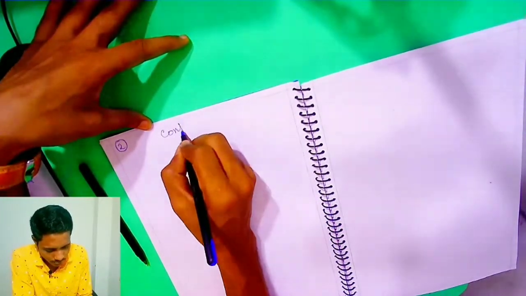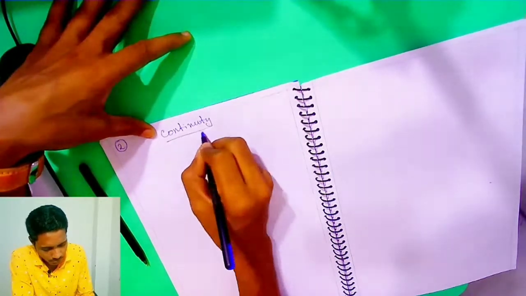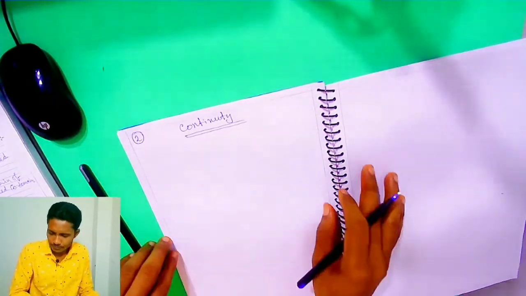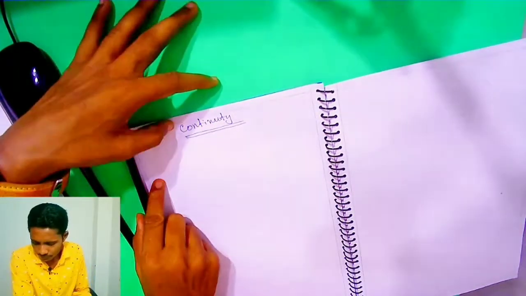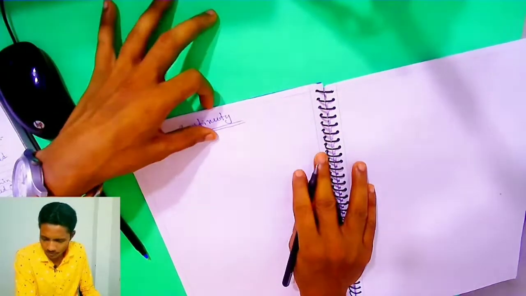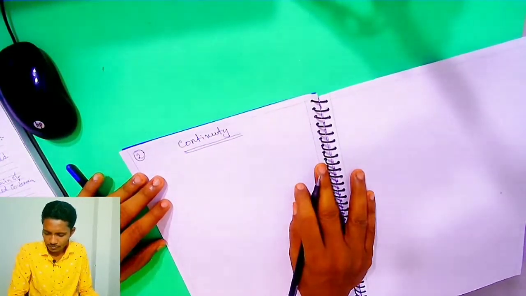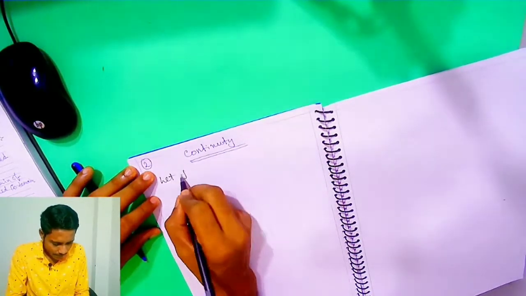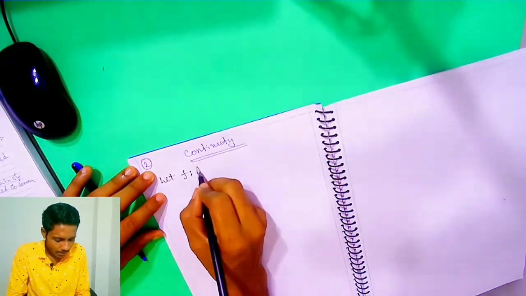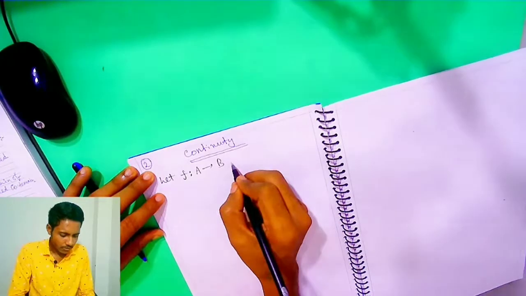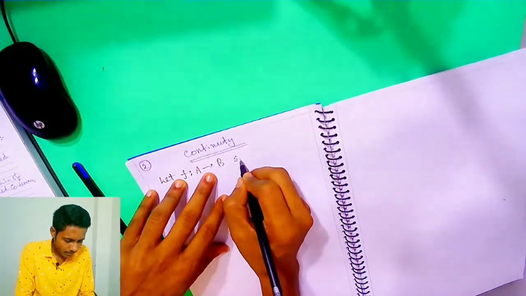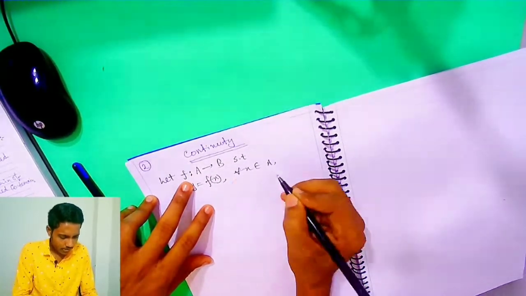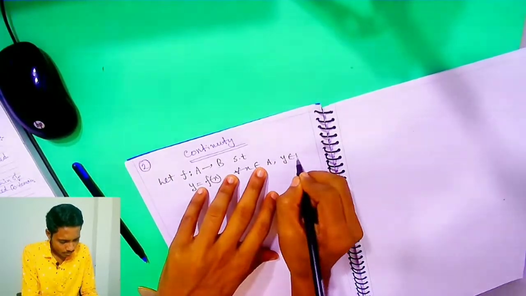Continuity. Let f be a function defined from our non-empty set A to B such that y is equal to f(x) for all x belonging to A and y belonging to B.